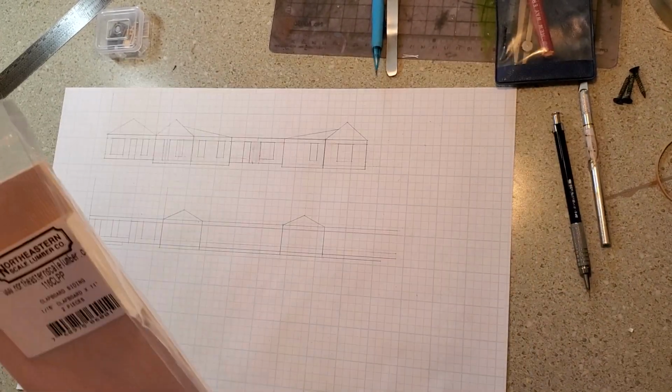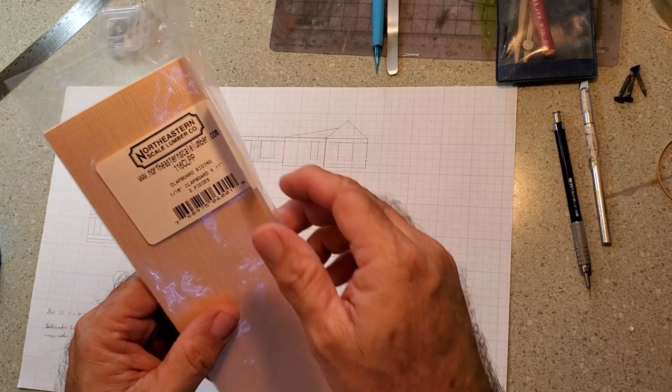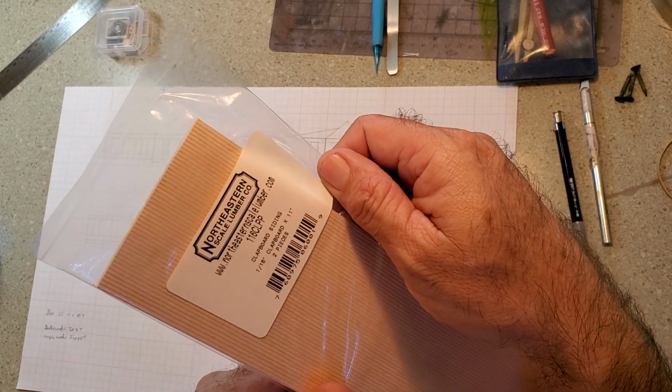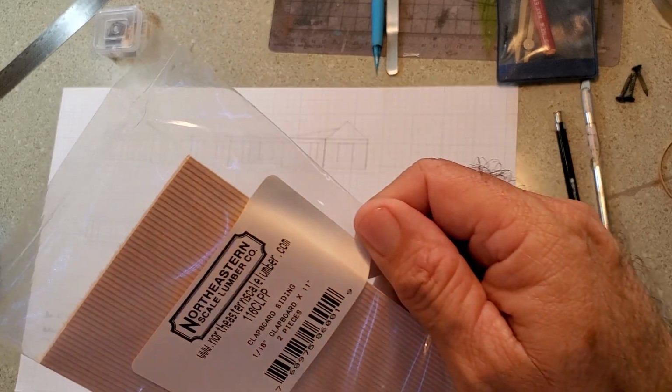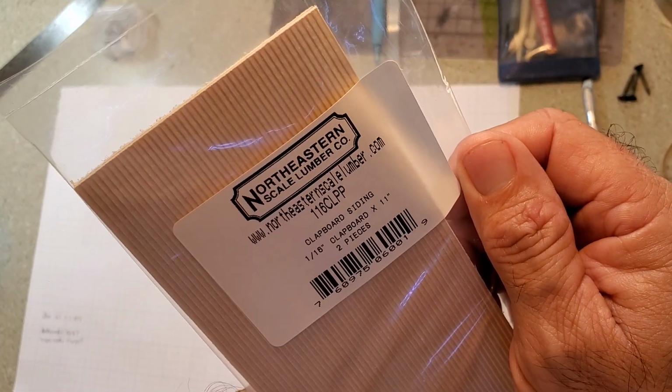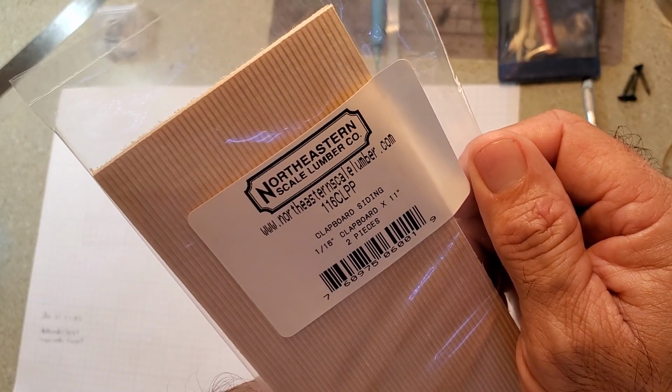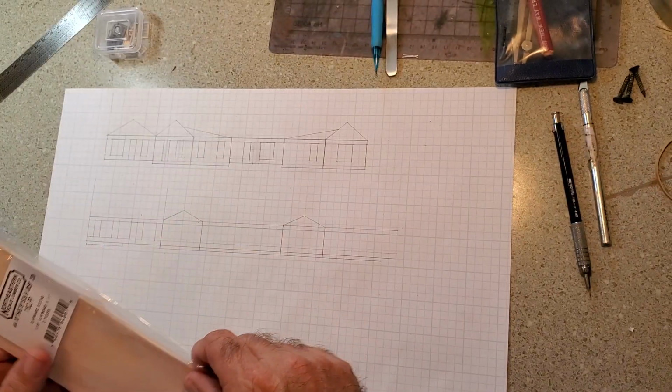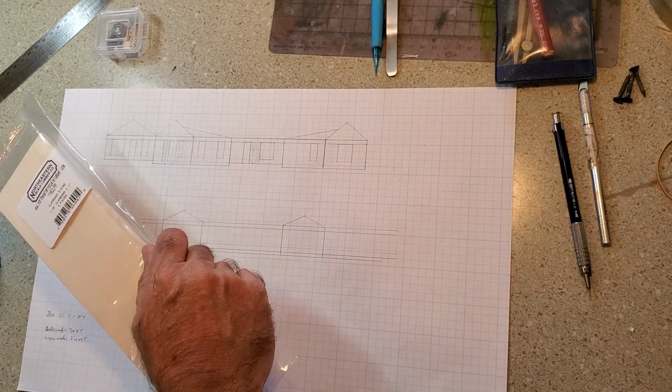Okay, I'm running out of material again. Okay, this is what I'm gonna use for the side walls. It should turn out pretty good. I've used this material a lot.